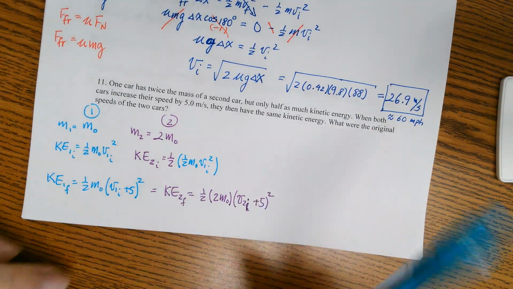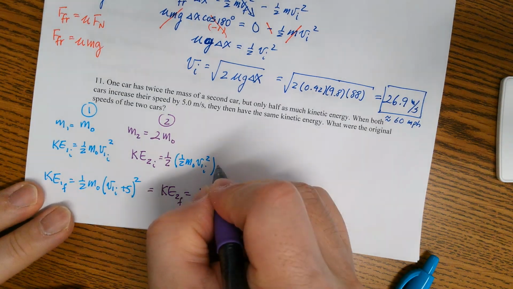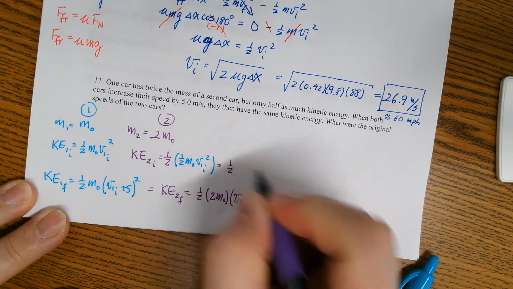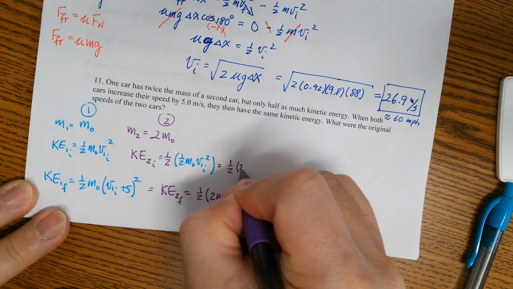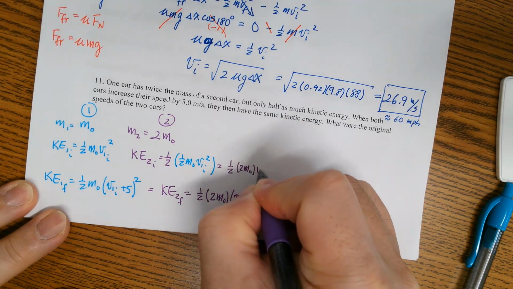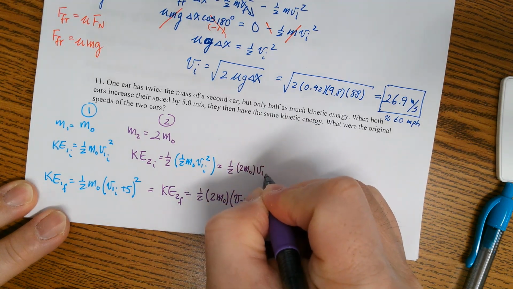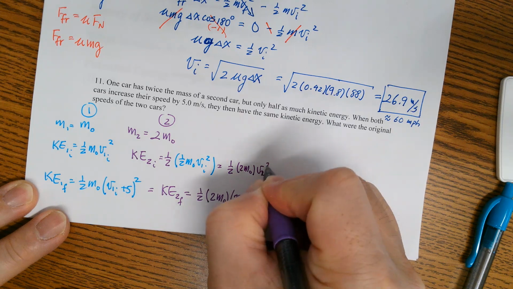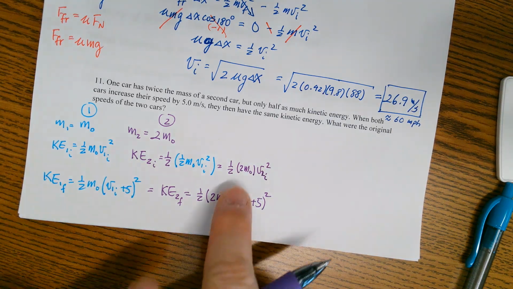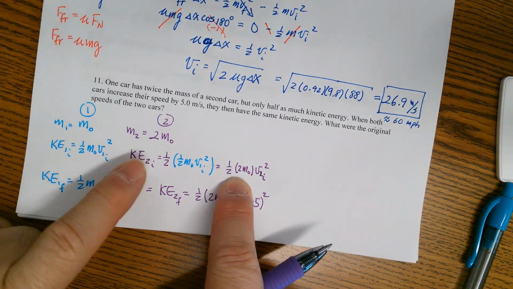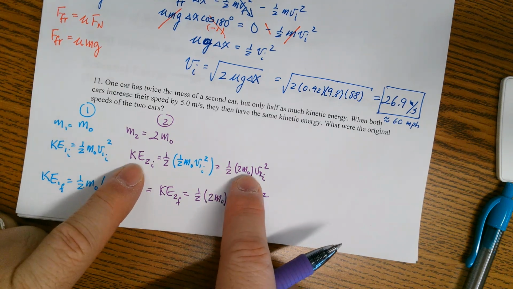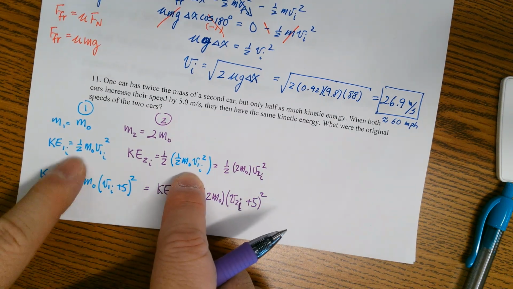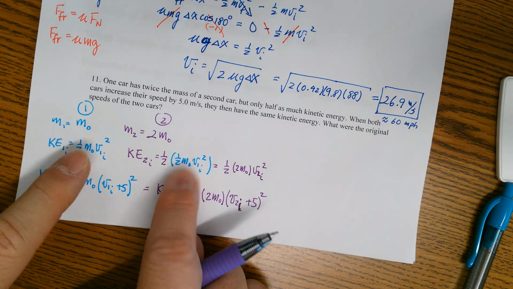Now this up here is the same thing as saying 1/2 times 2MO times V2 initial squared, because this is the kinetic energy of the second car. But that is equal to half of the original first car's kinetic energy.